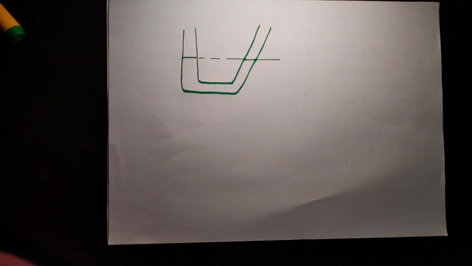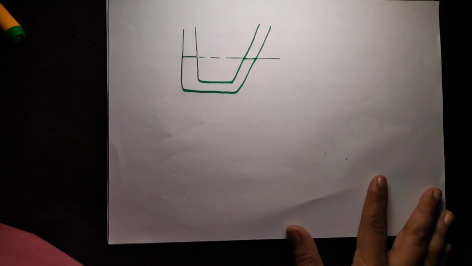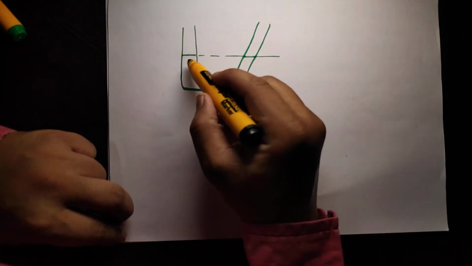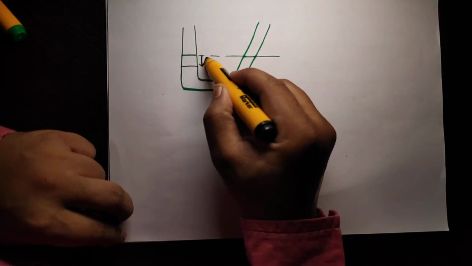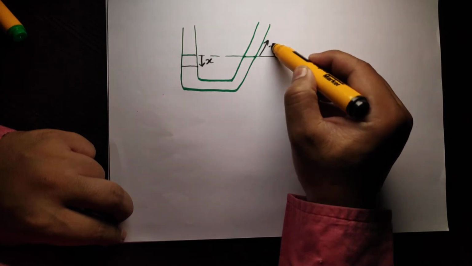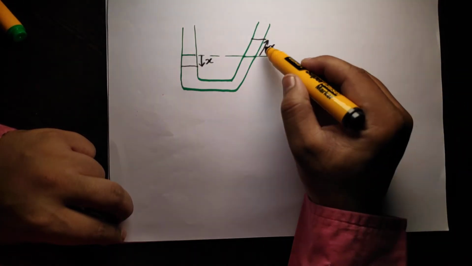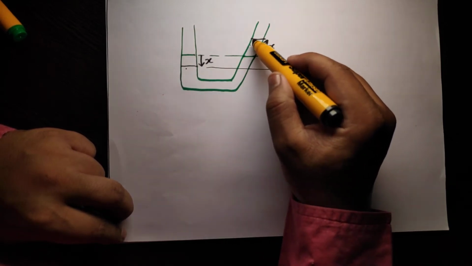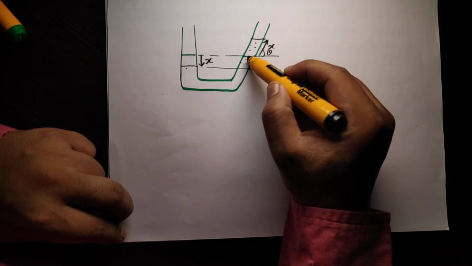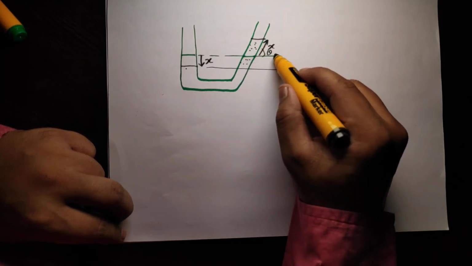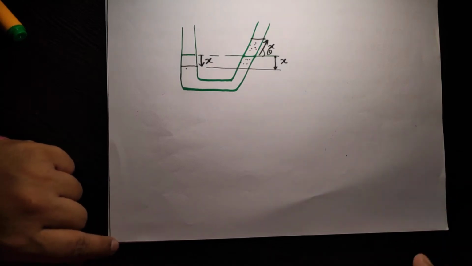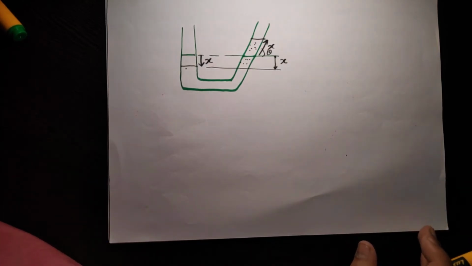Now if this goes down by a small distance x, this will go up by that same distance x, and this is theta. Let us draw the level here. There is force due to pressure applied by this much column of the liquid. How much column of the liquid is there, which creates the excess force?